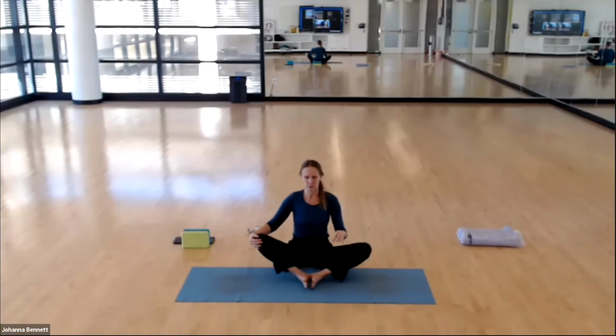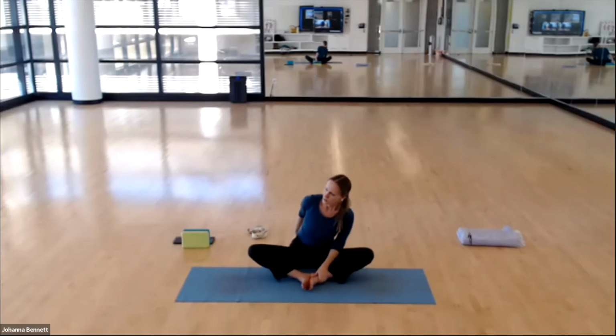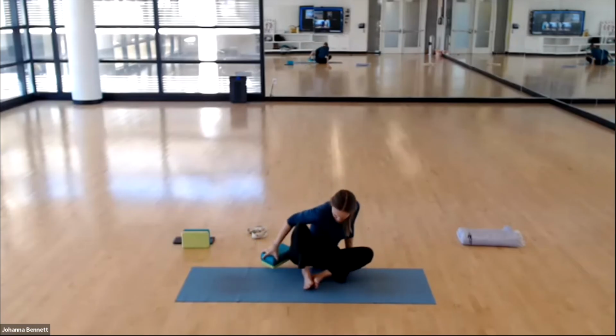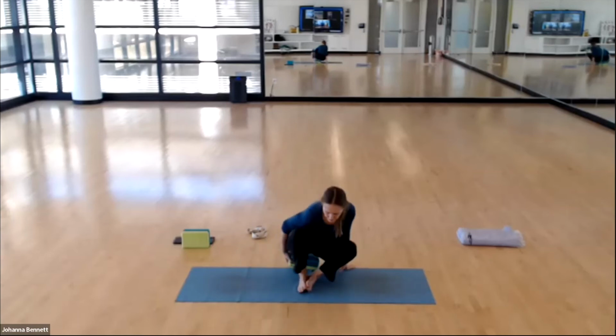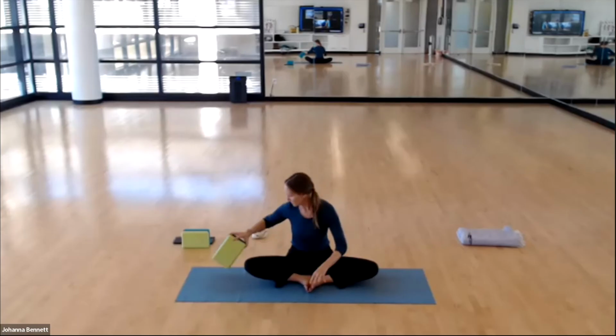Okay, and now join the soles of the feet together. So you can stay on the block in this pose as well. And have the knees drop apart. And if you feel unstable, just align the blocks up in a way that you feel comfortable. You can also do it with a pillow. All right, good. So we're back on the earth. We flew a little bit there. Now we've come down.